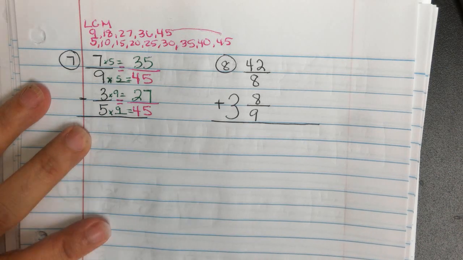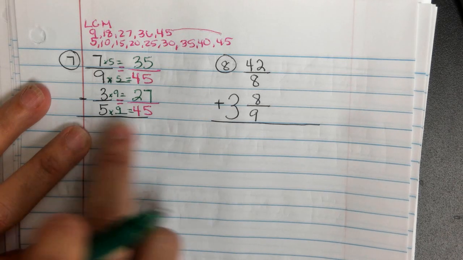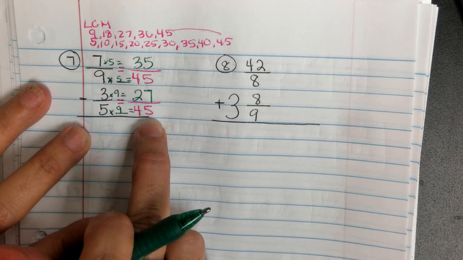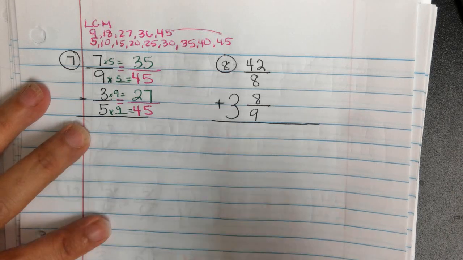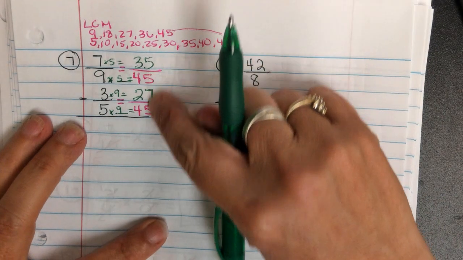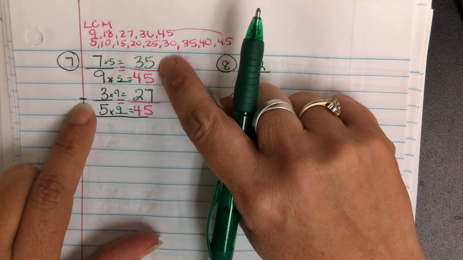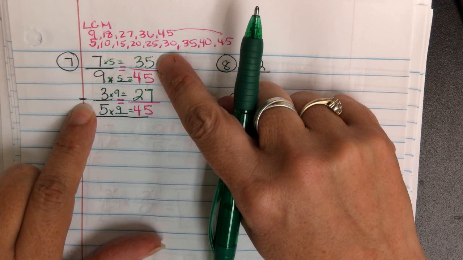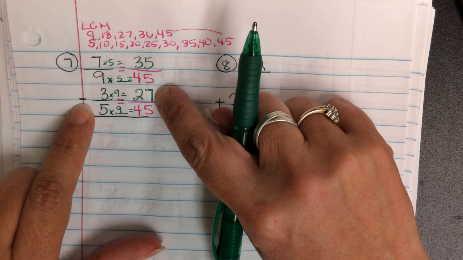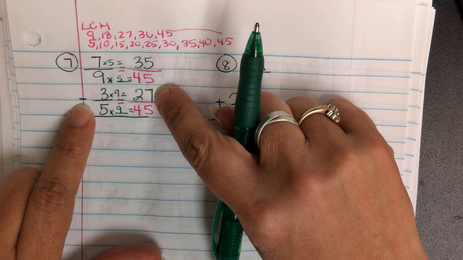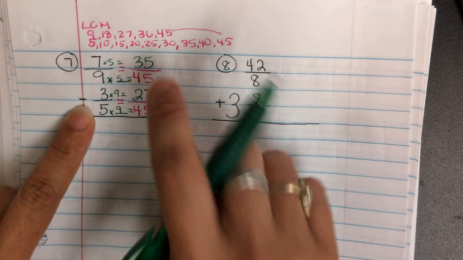You've now created fractions that are equivalent, they're the same. They're just cut differently. Okay, once you have created these new fractions to work with, you're taking just the numerators first, and you're looking. 35 minus 27 is what? 8.